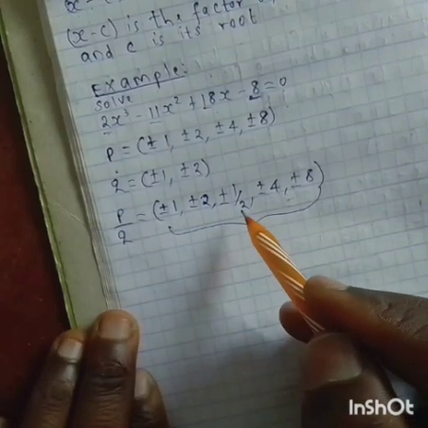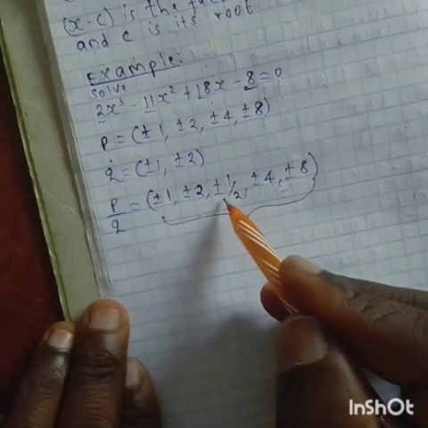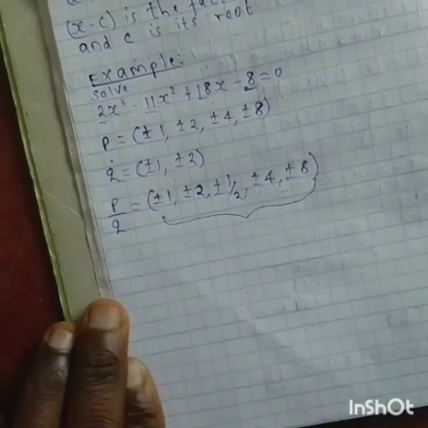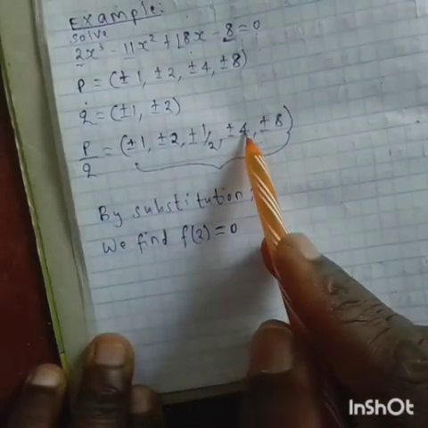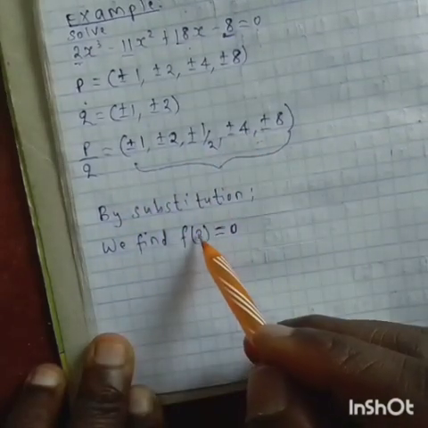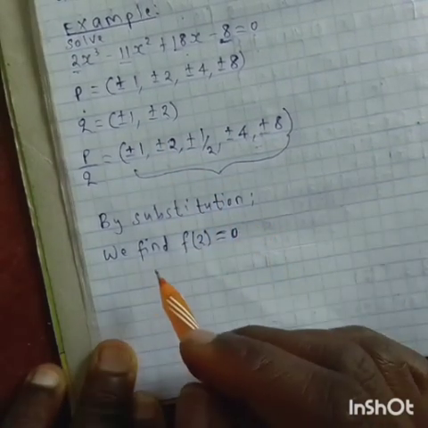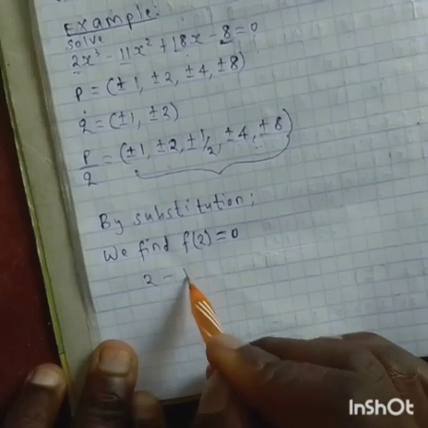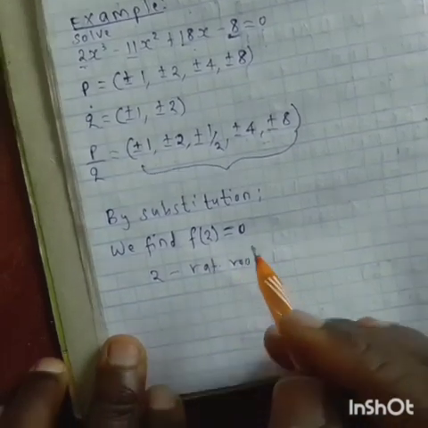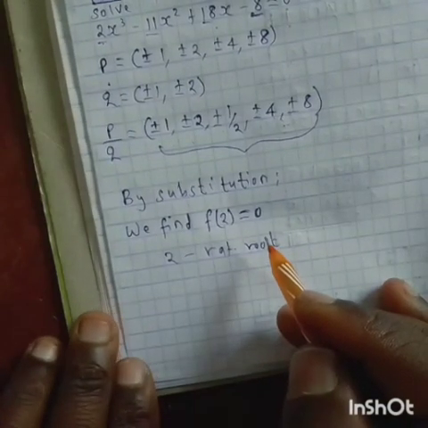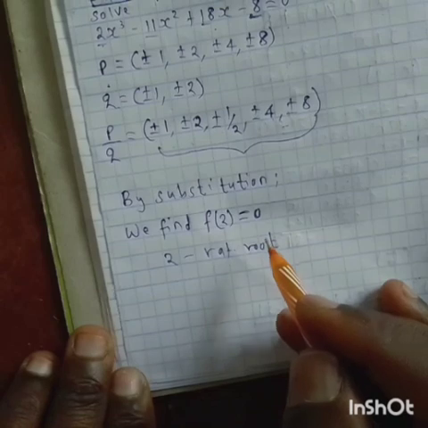So by substituting every factor in this set into the polynomial, we found that if we substitute 2 in our equation, we get 0. Therefore, 2 is one of our rational roots. We proceed to long division to find the function q(x).